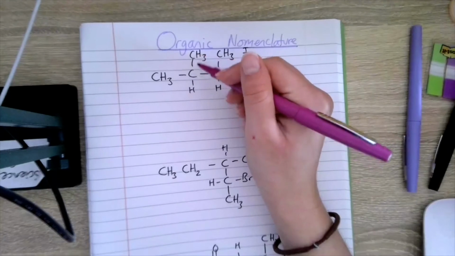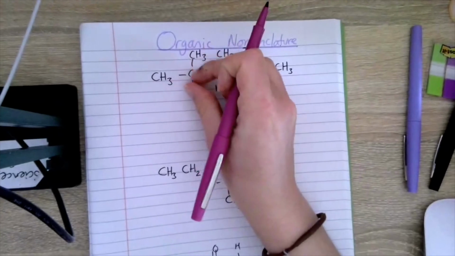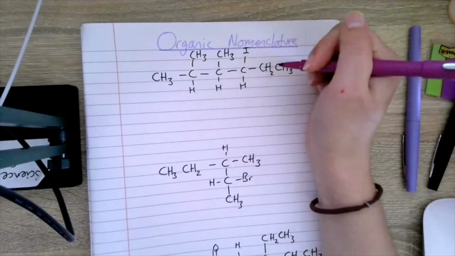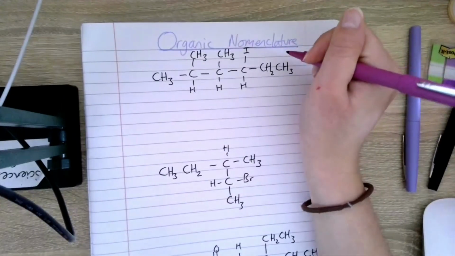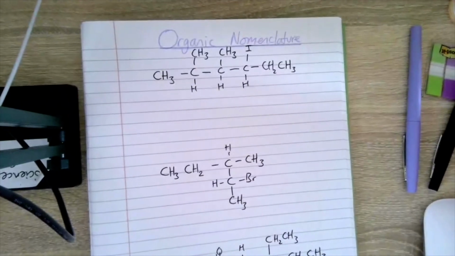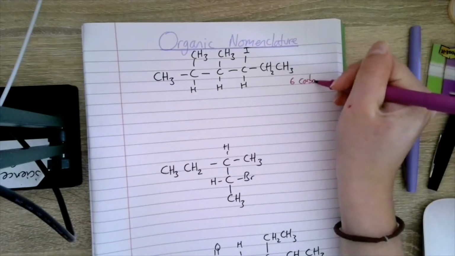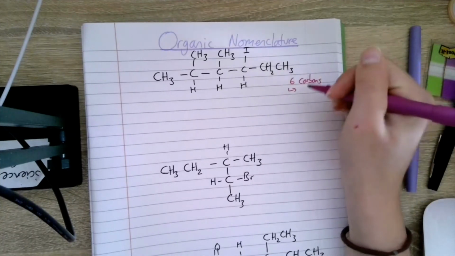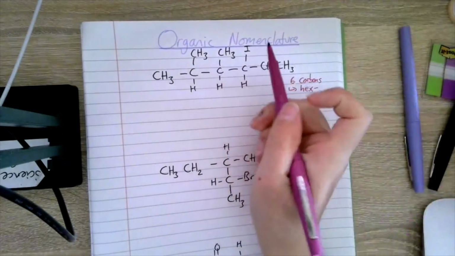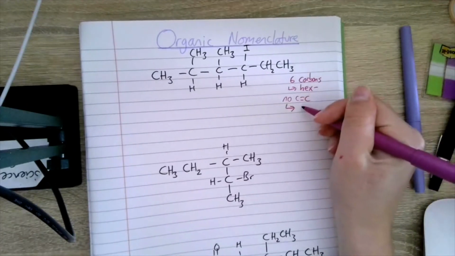Even though this is off at a branch, that could just be rotated, and this group and this group are actually interchangeable. But we have 6 carbons in a chain. Now, whether we want to number it from 1 to 6 or 1 to 6 is going to depend on our other groups that are present. But at the moment we know we have 6 carbons, so we're going to be looking at a hex prefix. We know there are no CC double bonds, and therefore we're going to be looking at an alkane.